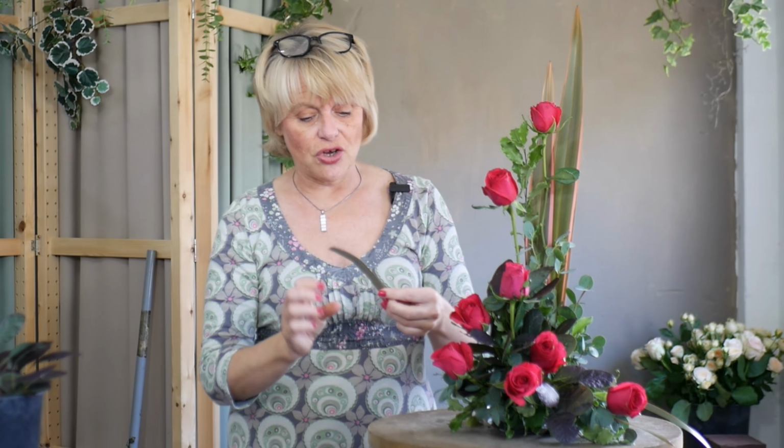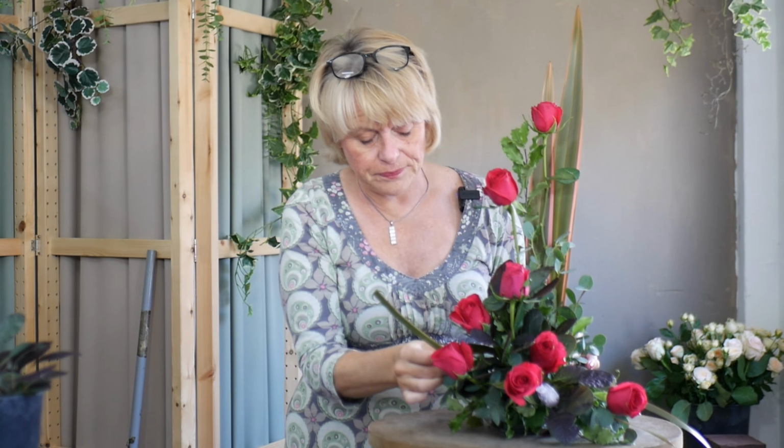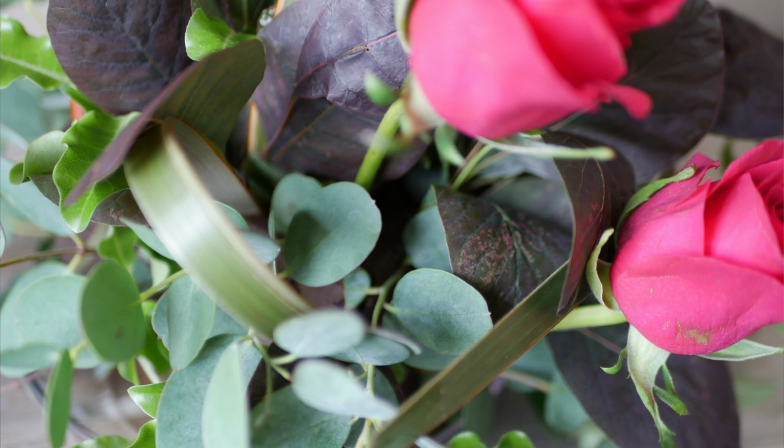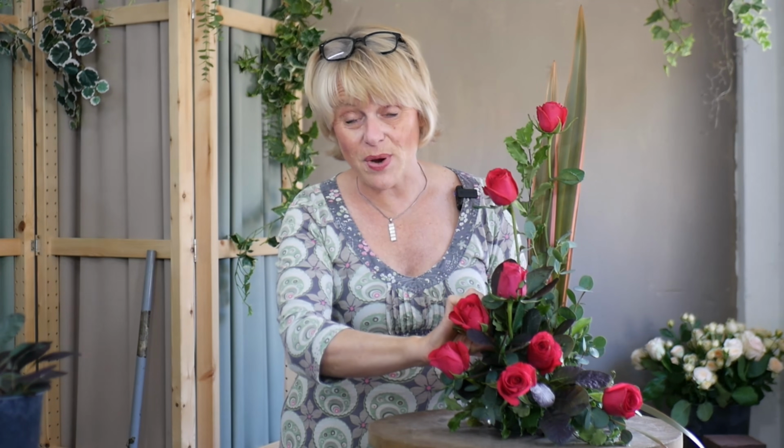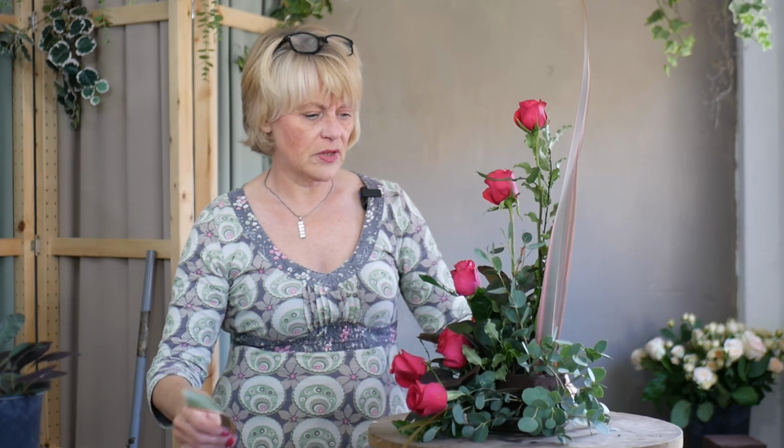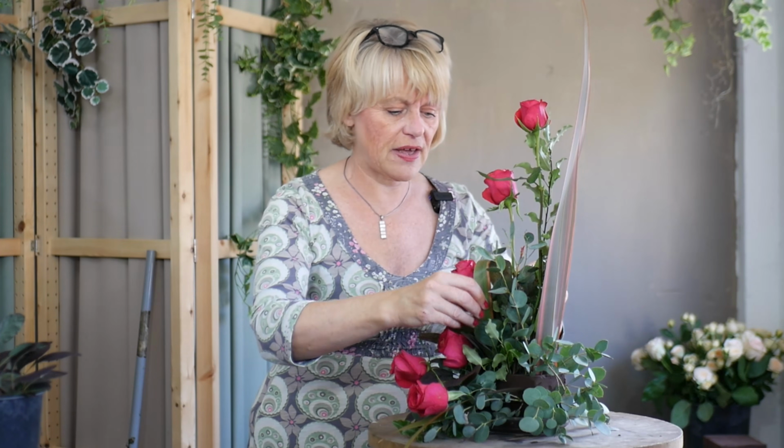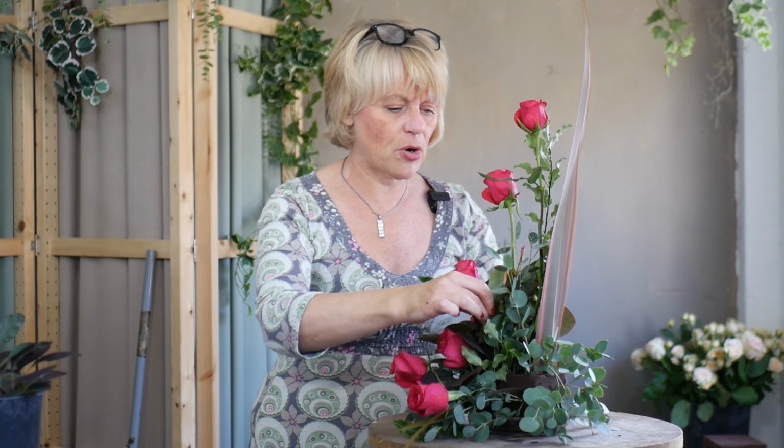I am this time going to add in some extra straight pieces of the phormium, and I'm going to loop them over here in the centre. I want to show you that the phormium leaves could be used in different ways other than just straight up in an arrangement. But I'm going to keep them at the focal area so that it helps to strengthen the focal area there at the bottom.